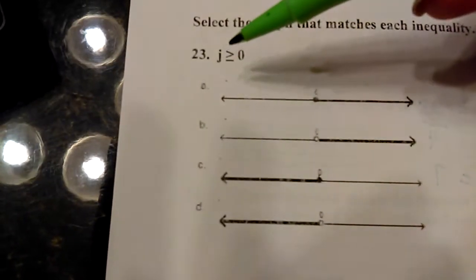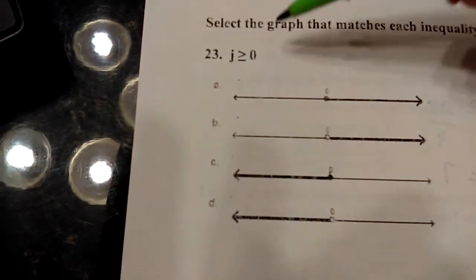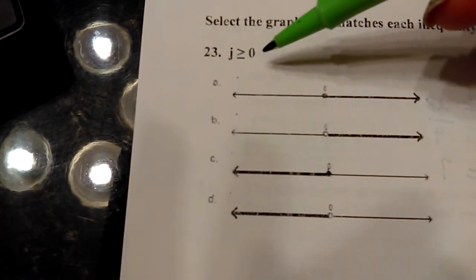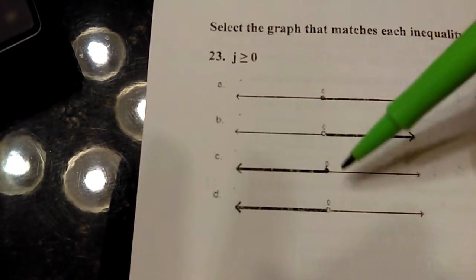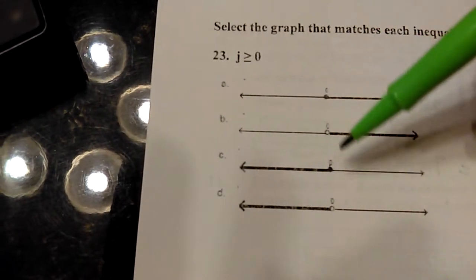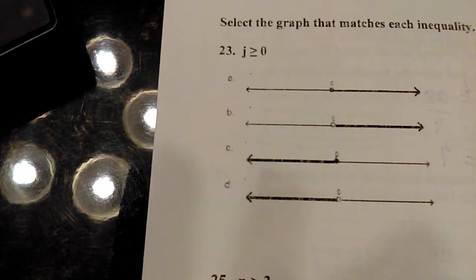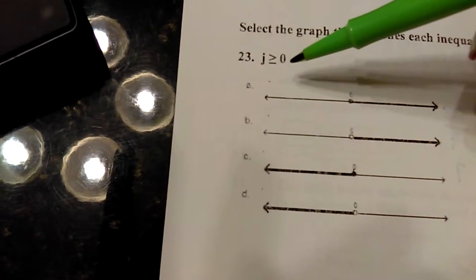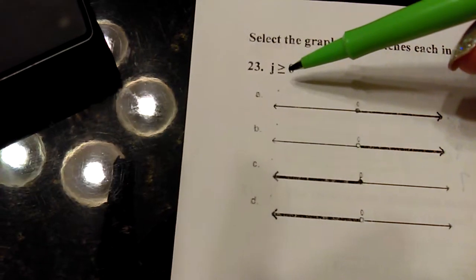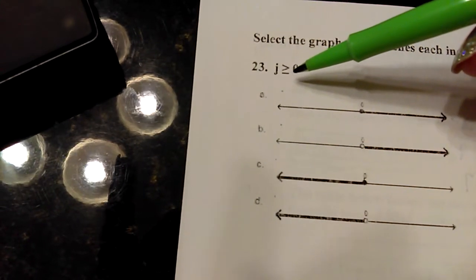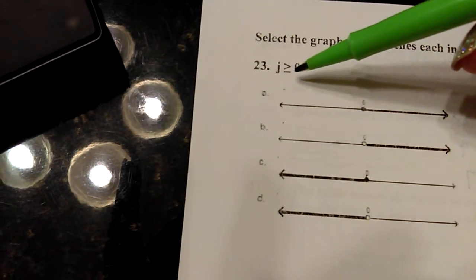So let's look at number 23. We have our variable j, and the number it's being compared to is 0. So we know 0 is right in the center there. Notice all of these are at 0. So that's our first step. But we have to now look at our inequality symbol, which says that it's equal to.